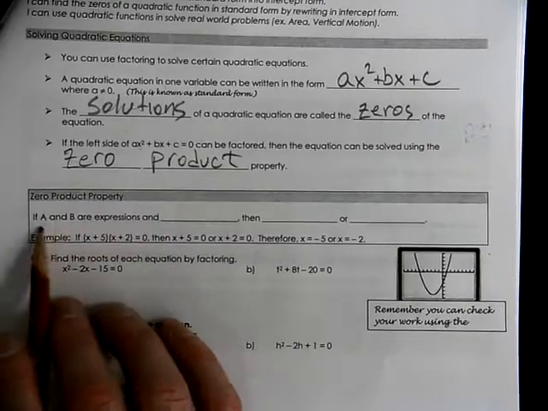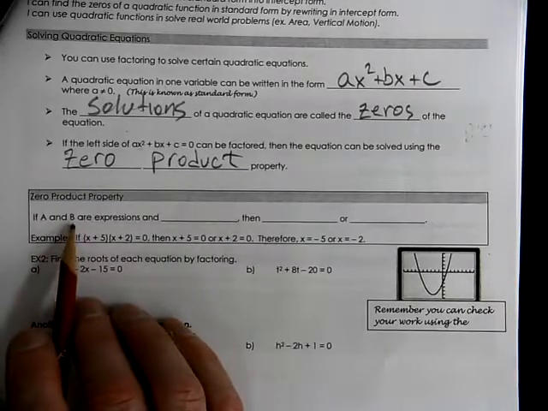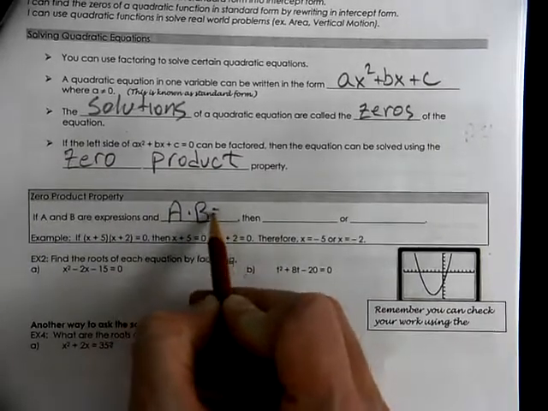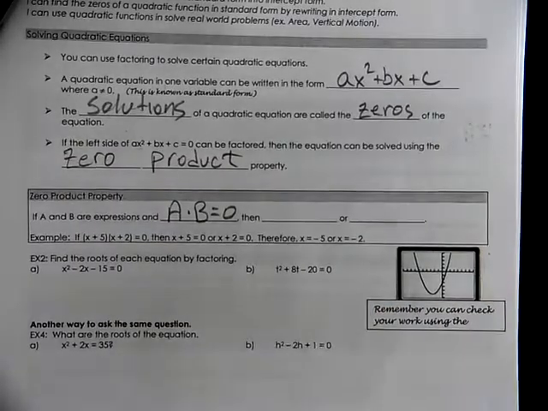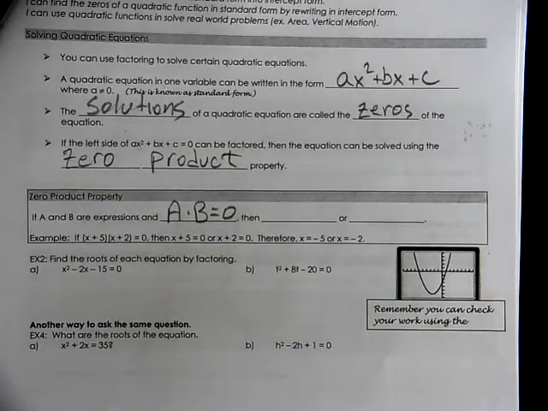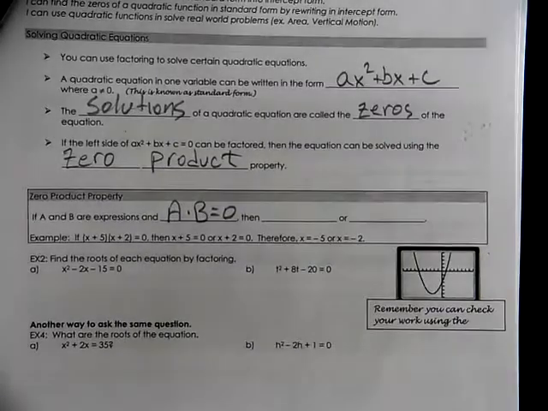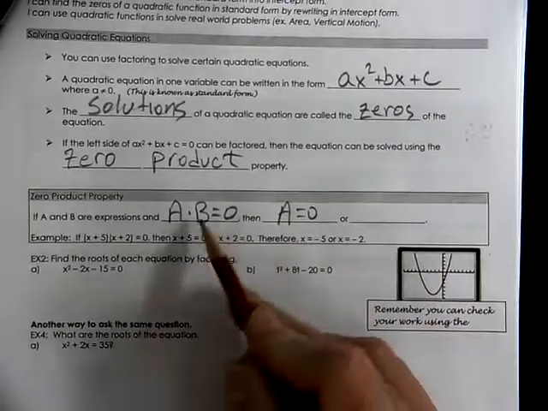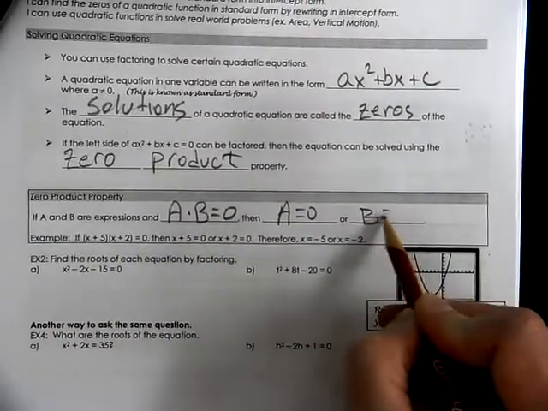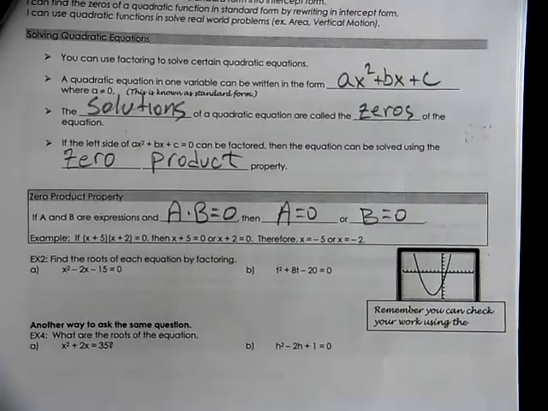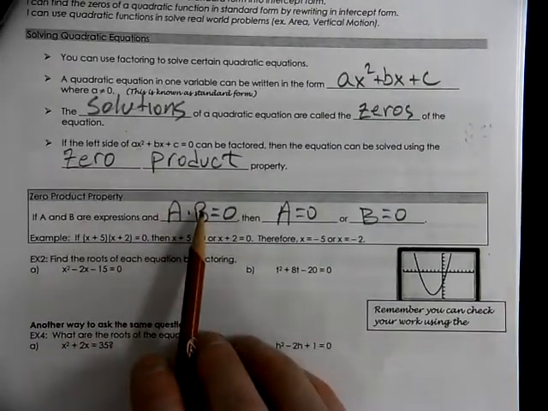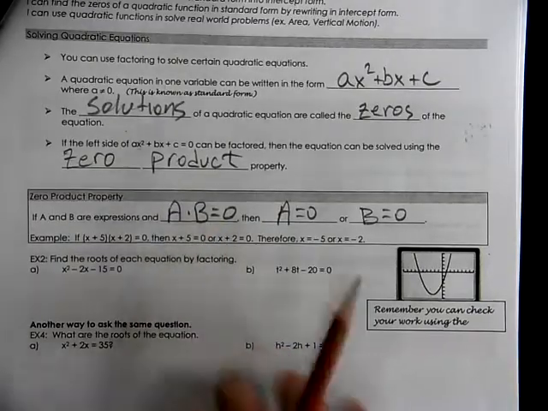If you have two numbers and you know that they multiply to be zero, so you're thinking right now of two numbers that multiply to be zero, then you know that A would have to be zero or B equals 0. There's no other way to multiply to be 0. Either this term is or that term is 0.